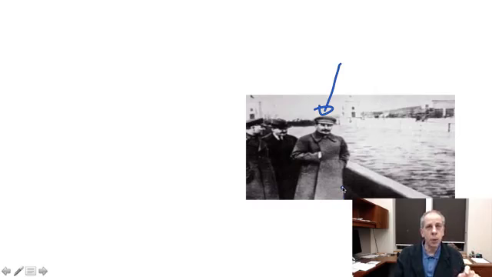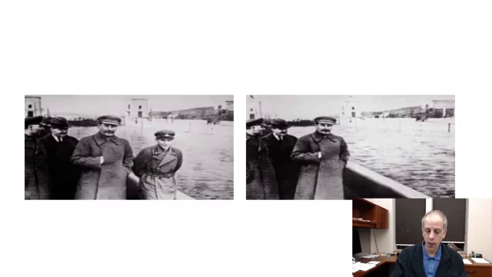This is a picture that was painted by hand, because what really happened was this. This is the real picture. There was another person here, and the picture was retouched. This was done a long time ago, by hand. It was retouched so that the person is no longer in the picture. But today, we're going to learn how to do that with computer techniques.